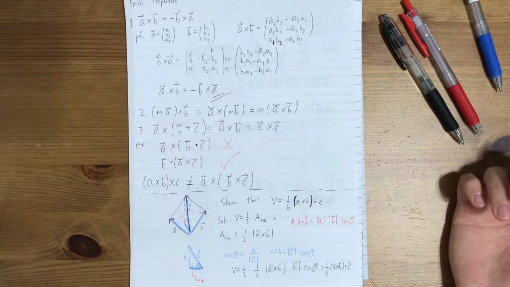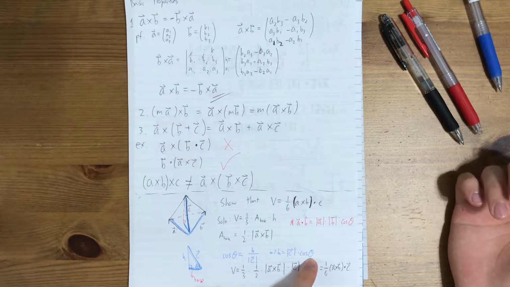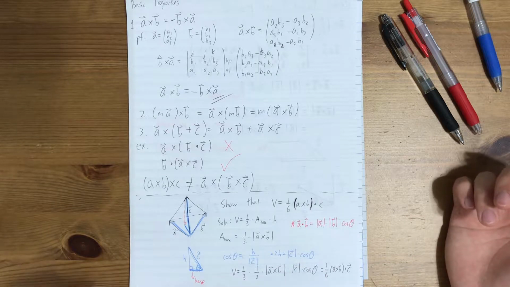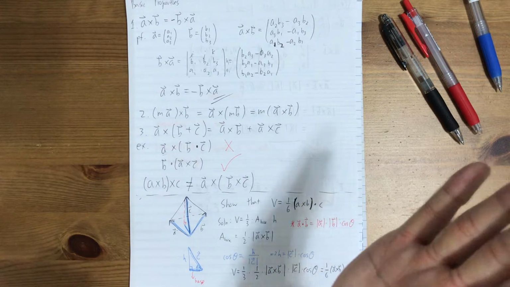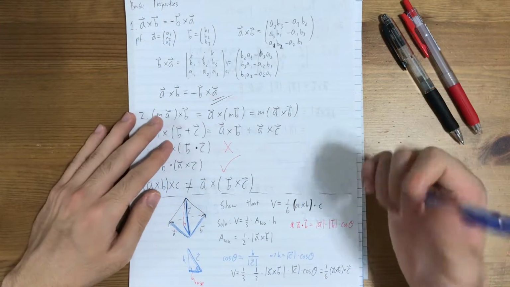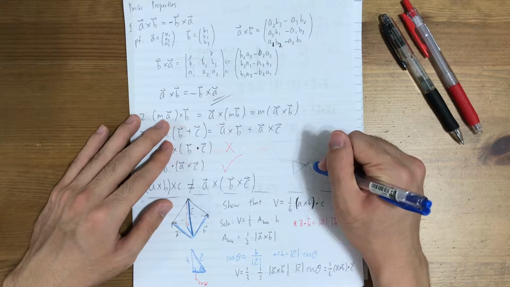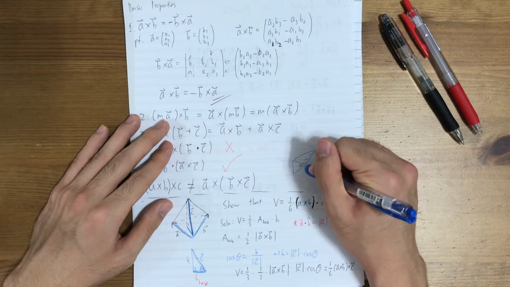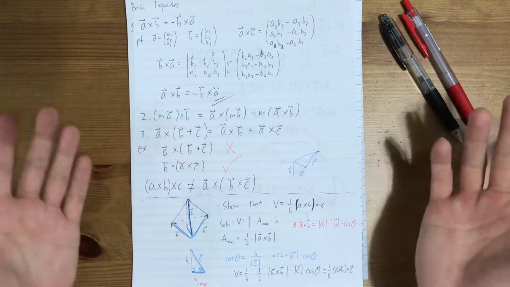But for some cases, you may have a negative value for an obtuse angle. So obtuse angle means that it's something like A, B, and C, something like this.